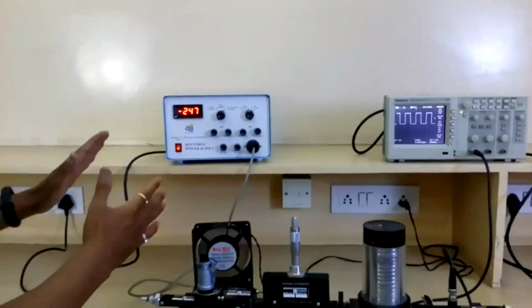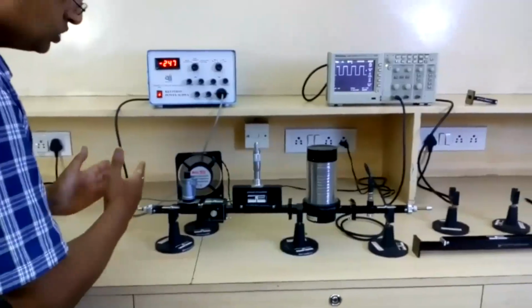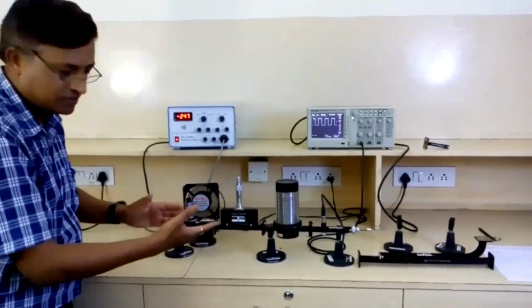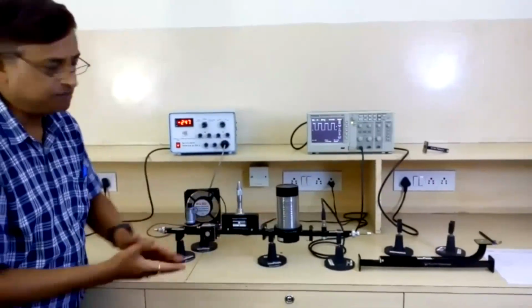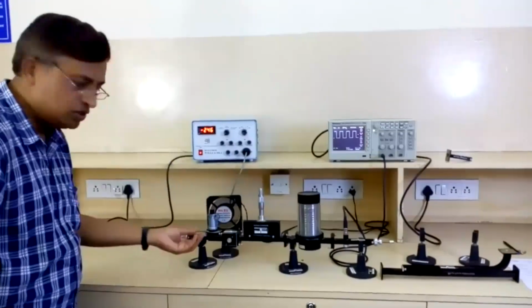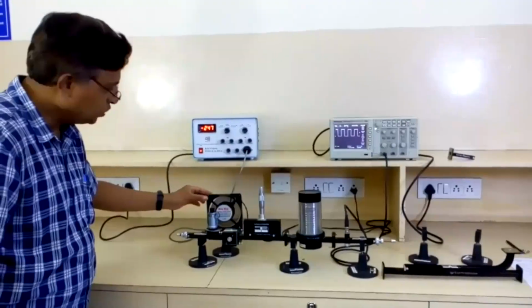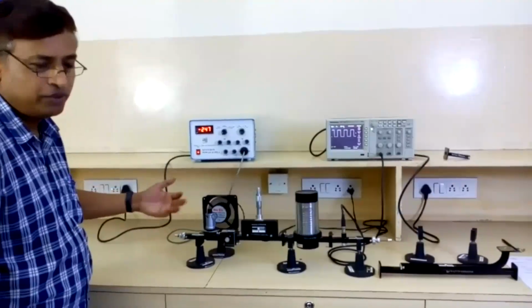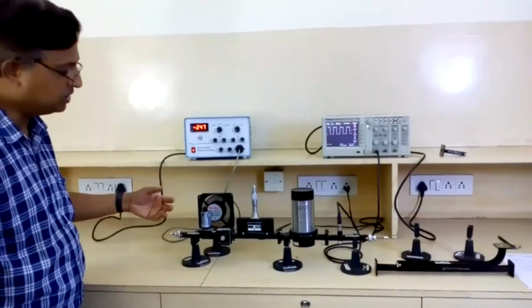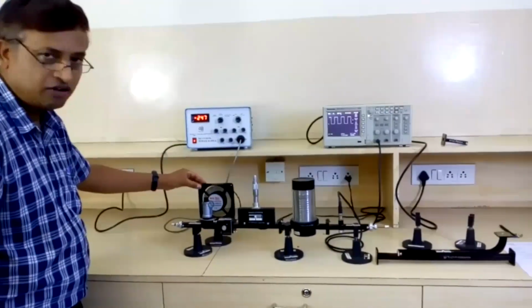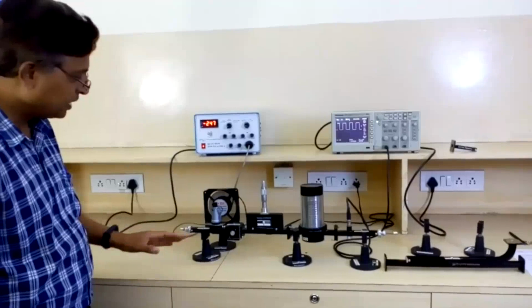Let us understand the setup components so you can understand the setup and the sequence of the setup. This biasing potential is given to the reflex klystron. Cooling fan is essential because as it is continuously operating, it is generating some certain amount of heat. To cool the reflex klystron, we need to have a cooling fan.